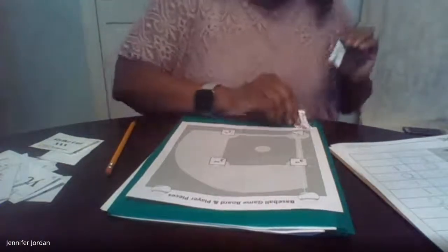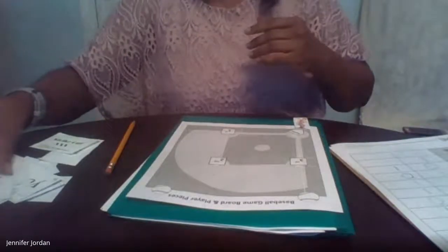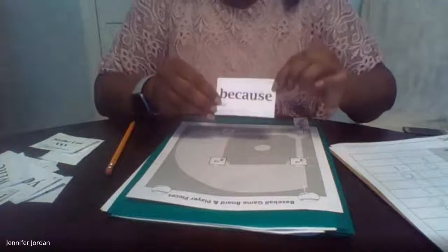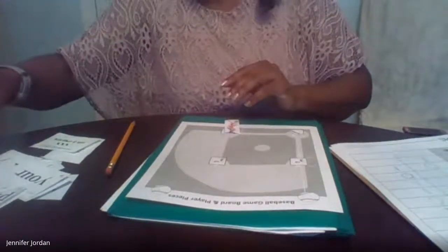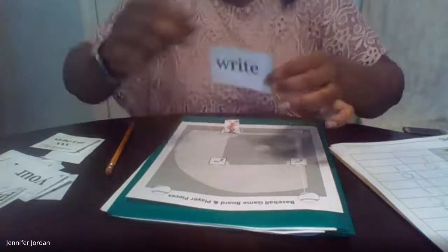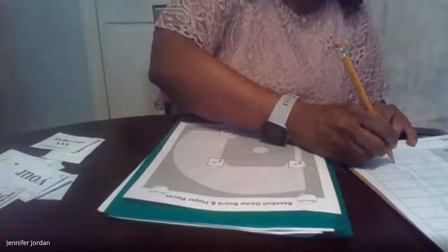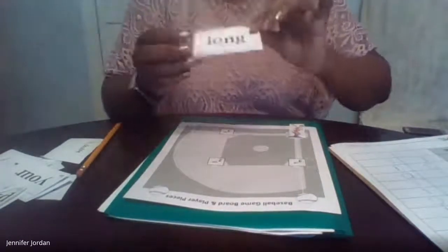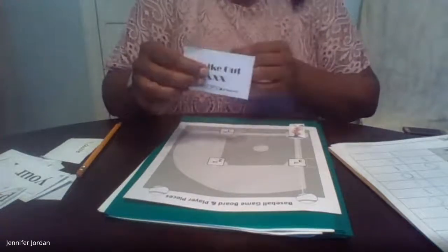It is the red team that's up there. And let's see what happens. So the word that they have is because, and that's a single. So now they go to first base. And the next batter up reads the word right, and that is a home run. So they made it in, and that is 1 point for them. And this is the last one, and it's a strike out. So this ends our game.